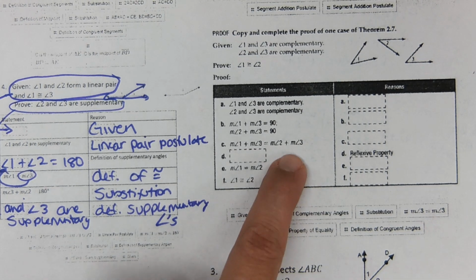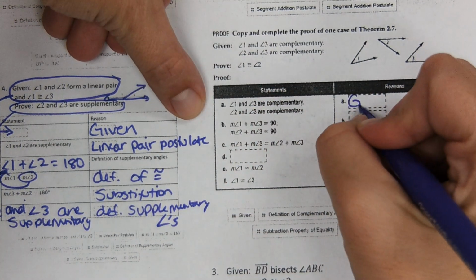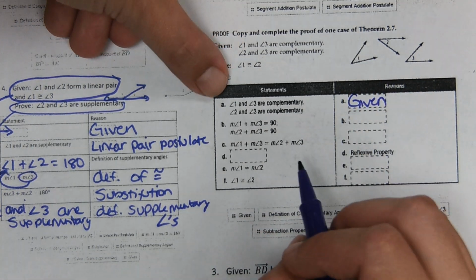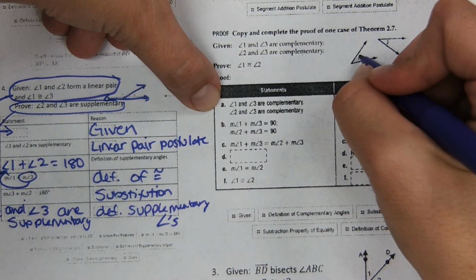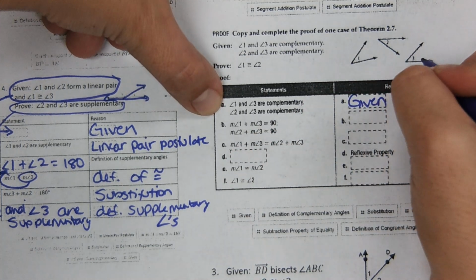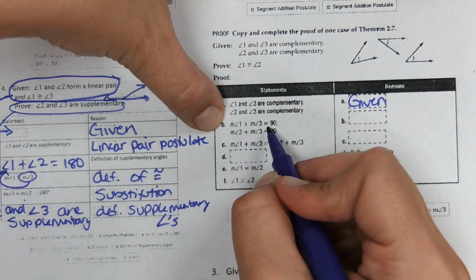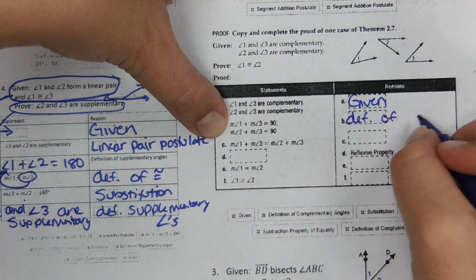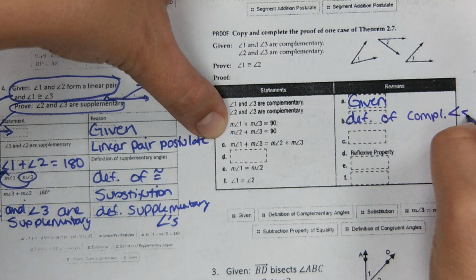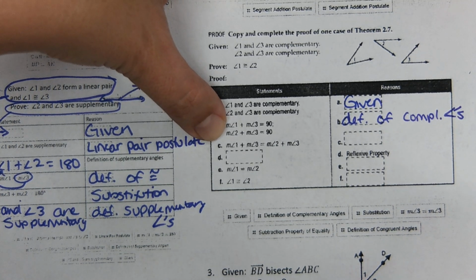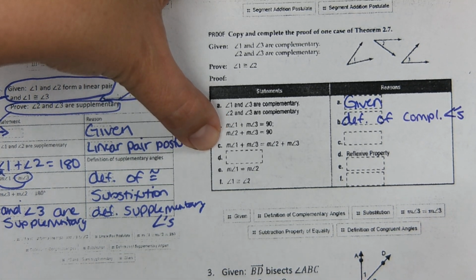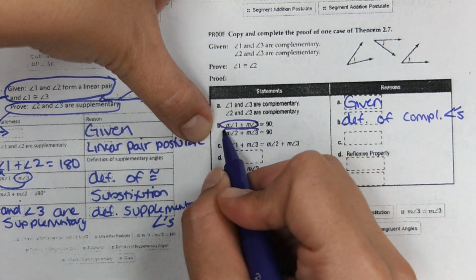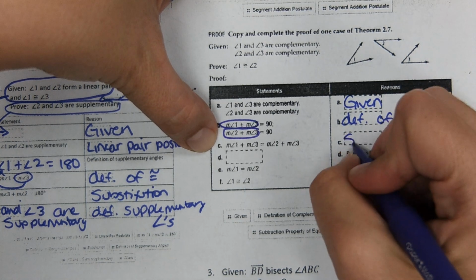Okay, and moving over here, our given right here, they already filled it in for us. Proof statement's already filled in, so that's good there. So it says 1 and 3 are complementary, 2 and 3 are complementary. It says measure angle 1 plus measure angle 3 equals 90, and 2 plus 3 equals 90. That would be definition of complementary angles. So then since they both equal 90, they just set these equal to each other here. So that would be substitution.